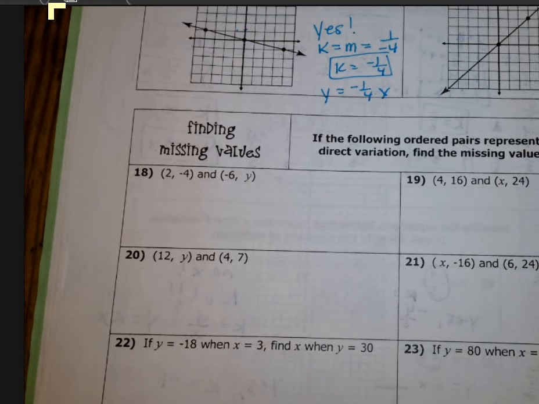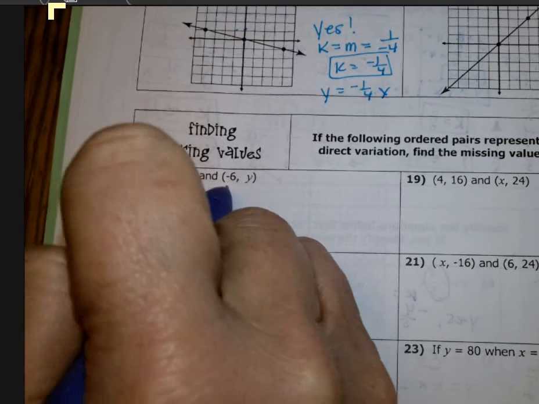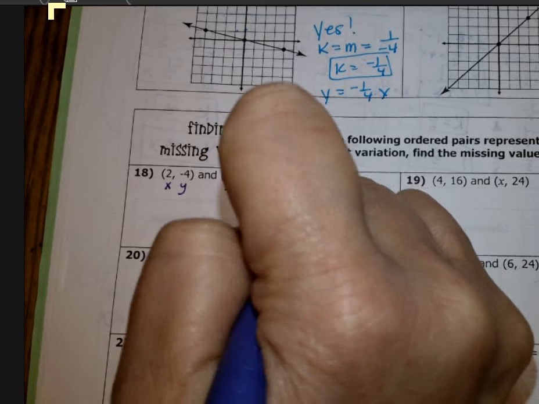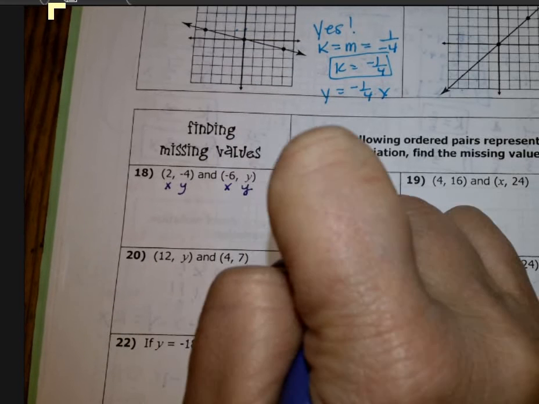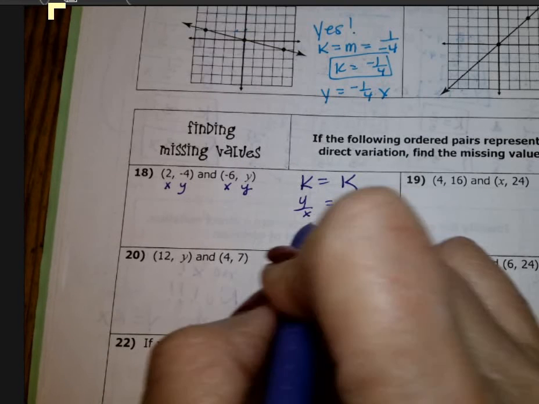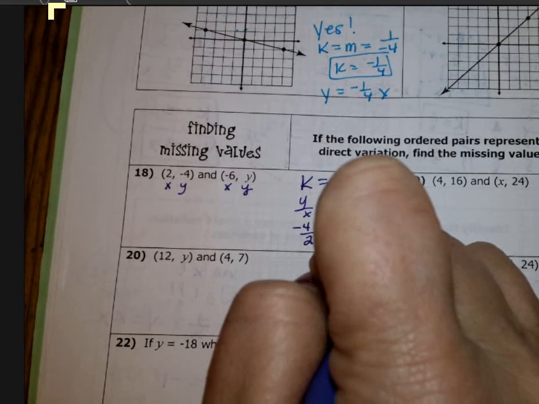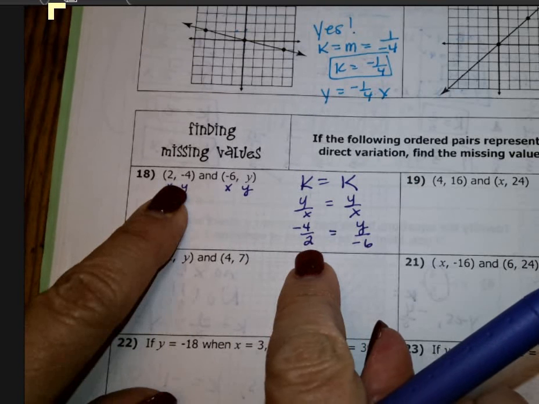Okay? So with that, this is my x, that's my y, this is my x, that's my y. So if I want to find the missing value y, remember my constant equals my constant. My constant was y over x and it's got to equal y over x. It's just a proportion. So now -4 over 2 equals y over -6. This is my first ordered pair's constant.